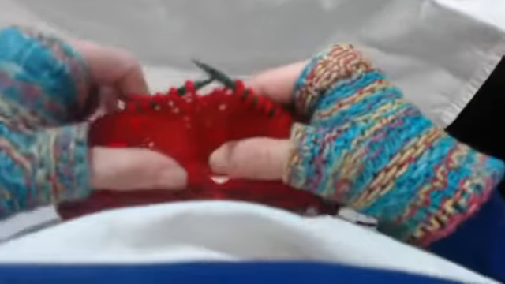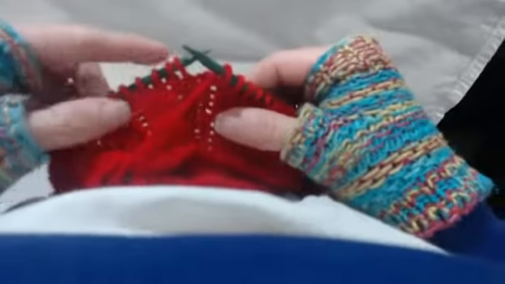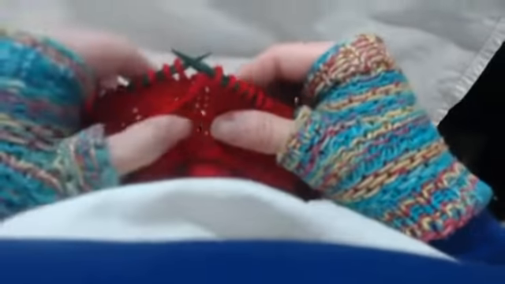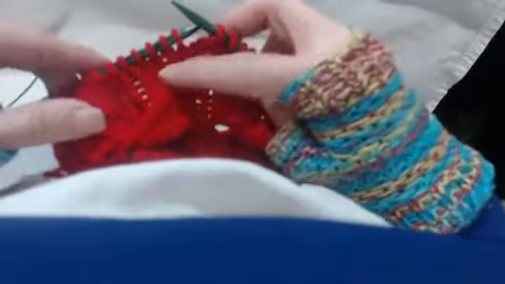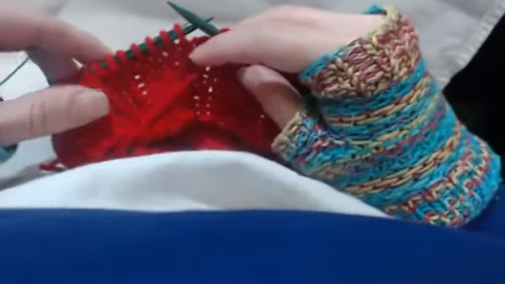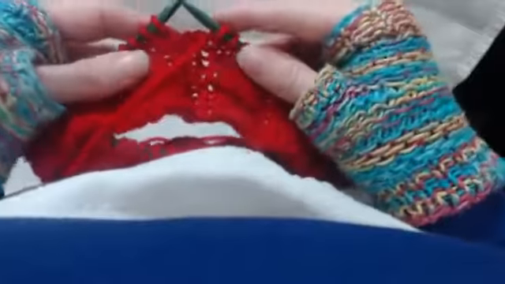Now, if you do have a pattern in which you've got several stitches, what I usually do is go ahead and change them all to purl stitches first, and then I will go back and purl them.